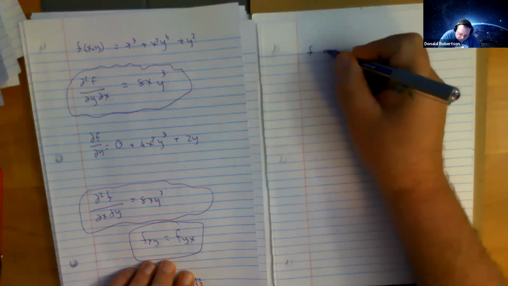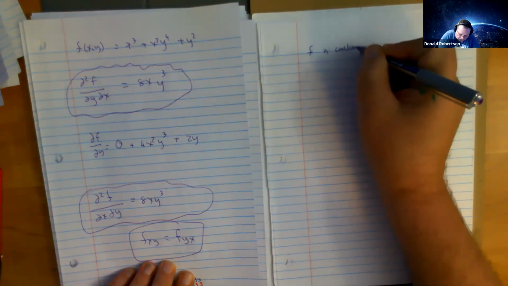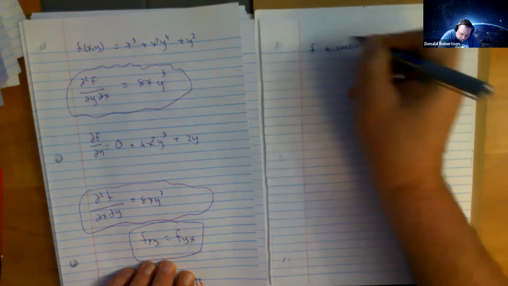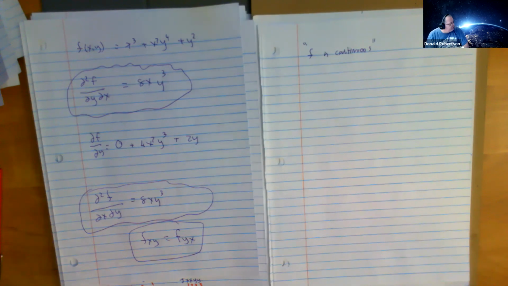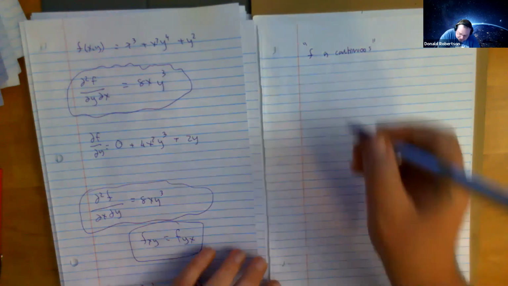Clairaut also figured out, provided f is continuous, and this isn't precise, but to me continuous just means a nice surface, right? Nothing weird happening, right? Nothing to see here. So if f is continuous, he found out this.